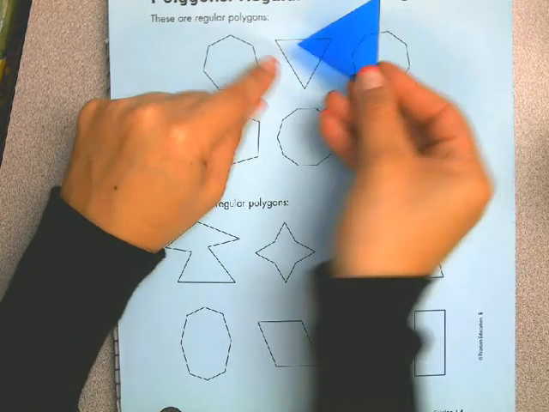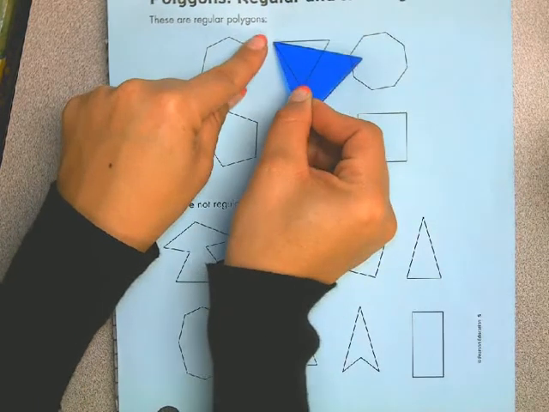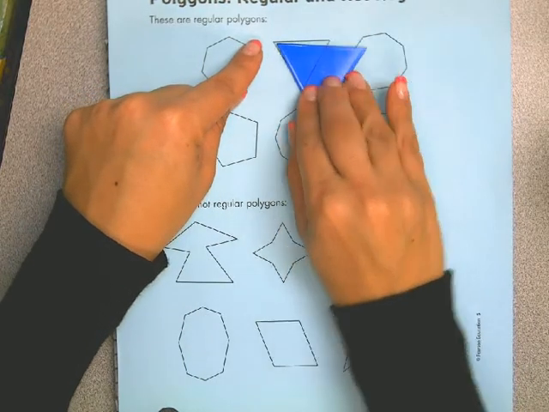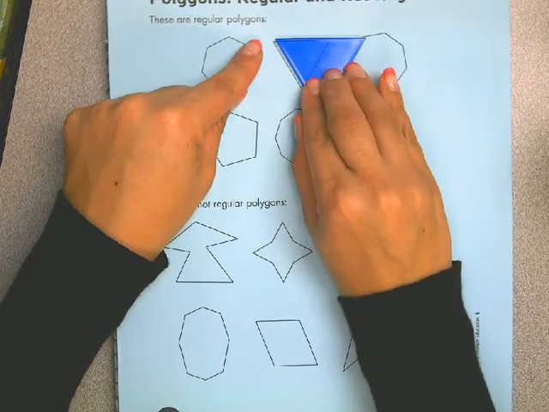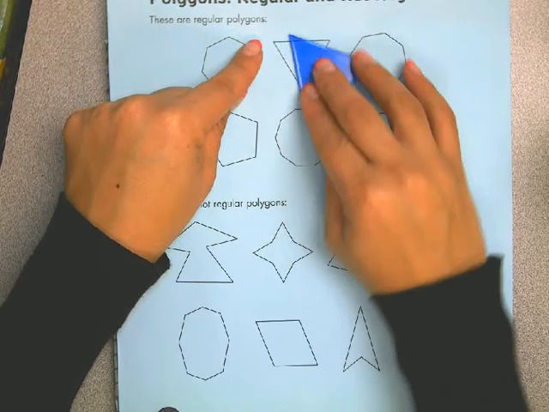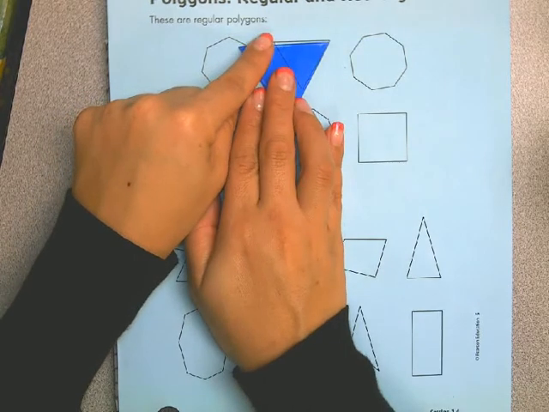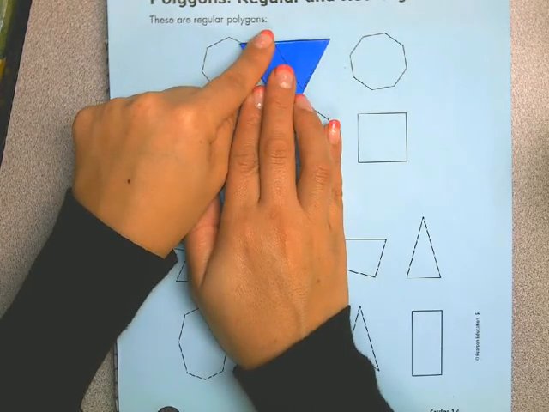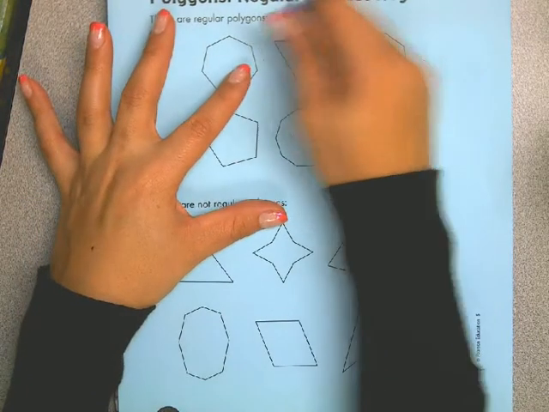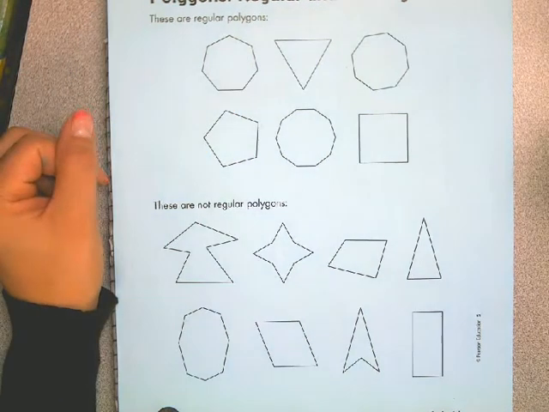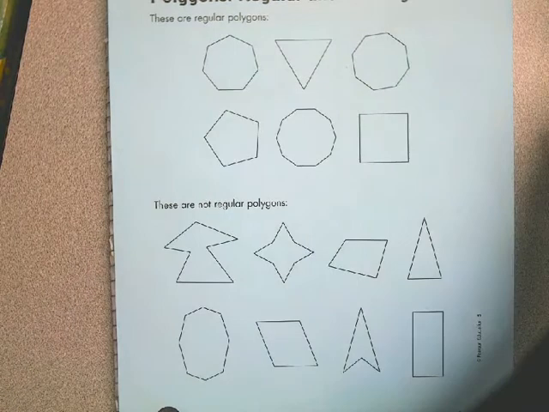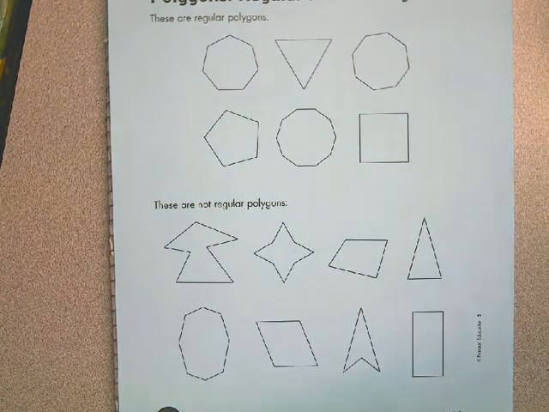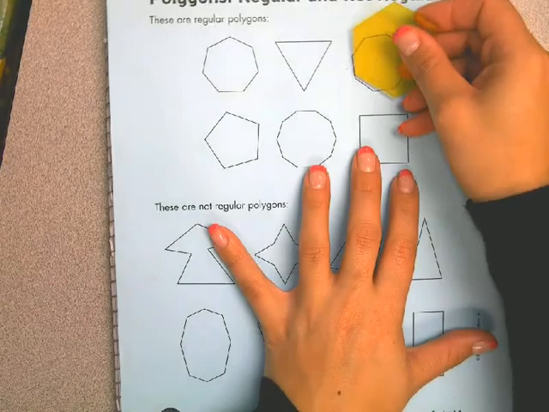Do you see how these are the same angle size? If that one lines up perfectly, then I can turn it and check here. Is that the same? What about this one? Okay. So all three angles are the same.